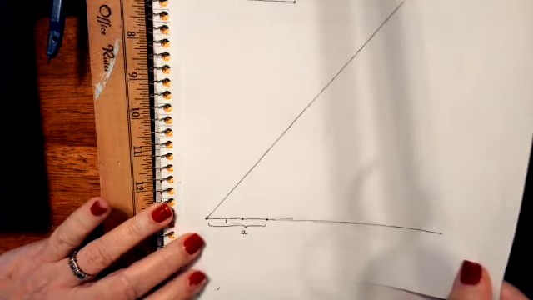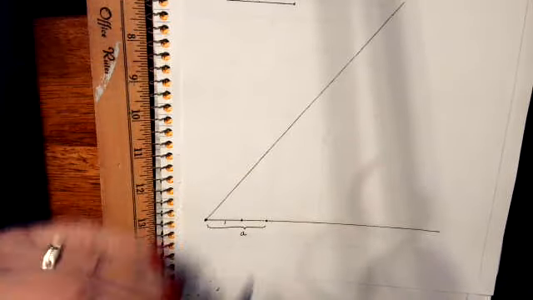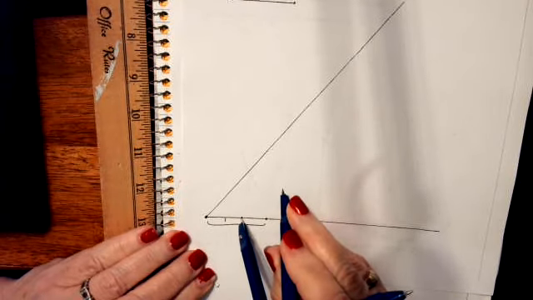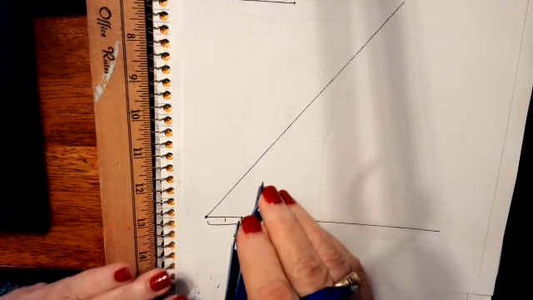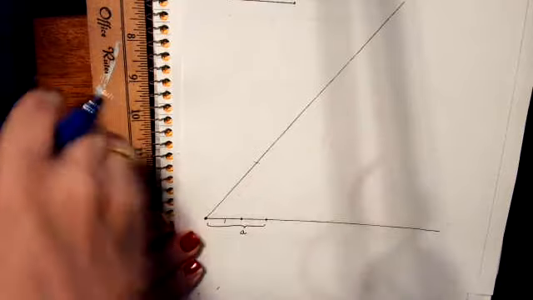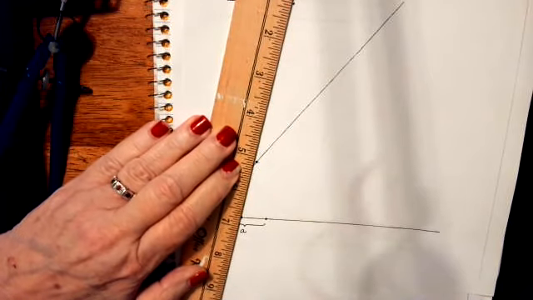And what I'm going to do when I come down here, I've already opened up my compass so that it is set at length A. I'm going to put the point down here at the end of my line segment 1 and mark that point right there on the arc. Mark that point and draw that line segment.